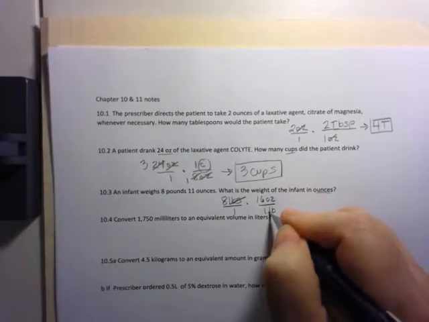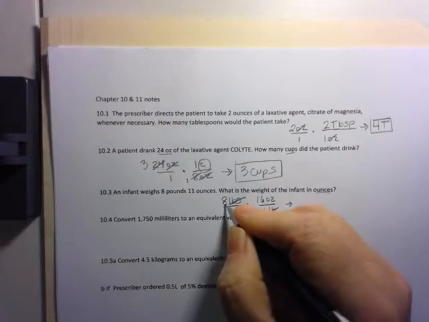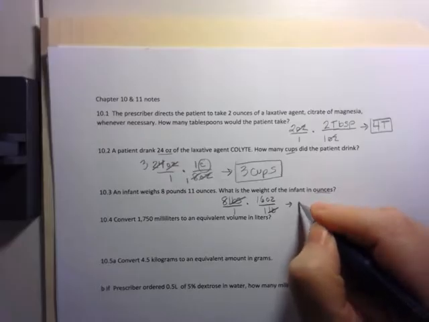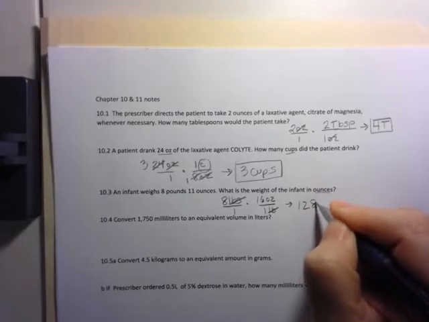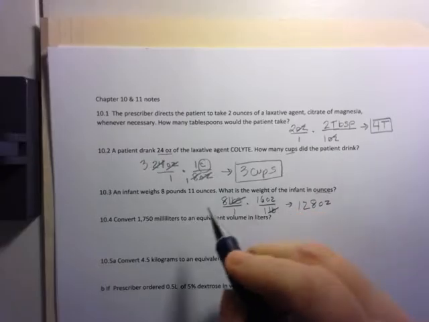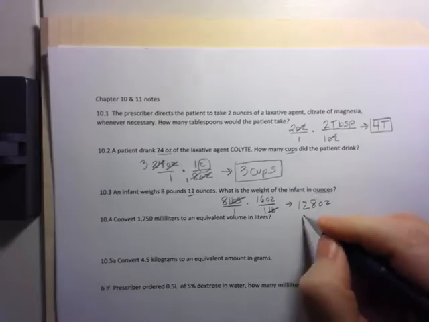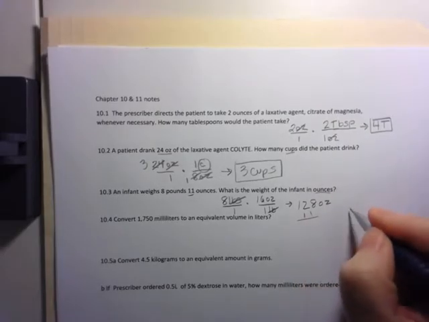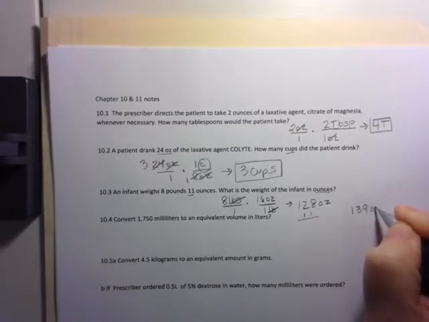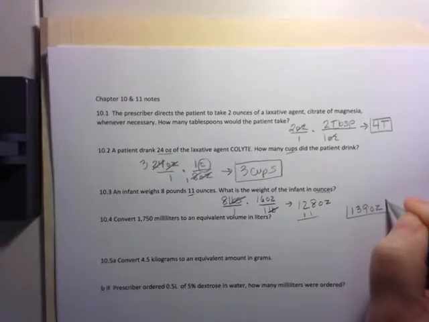My pounds cancel. 8 times 16 gives me 128 ounces. Plus I have to add on the 11 ounces. And that's 139 ounces total.